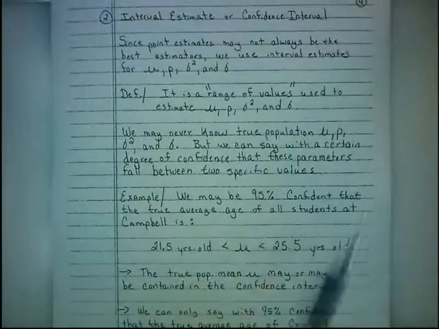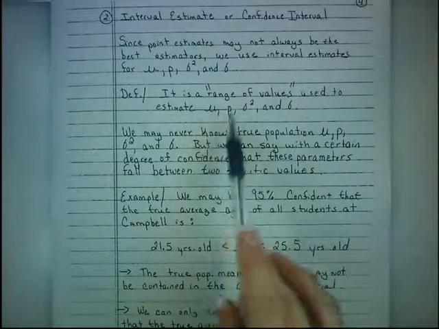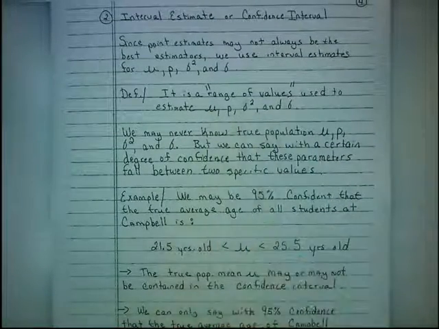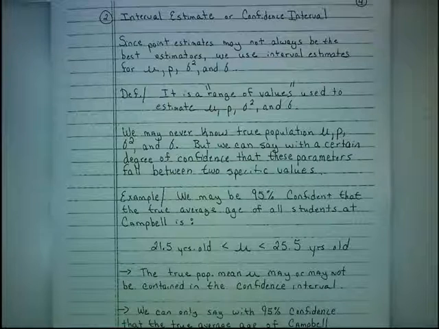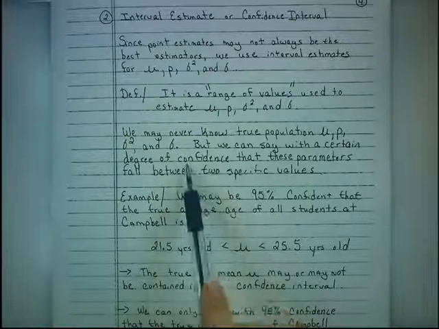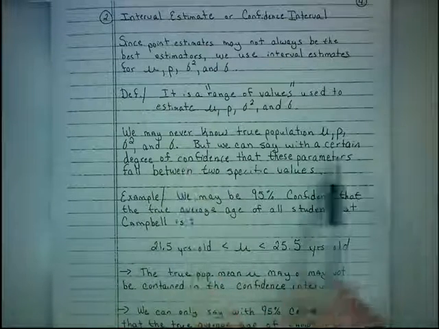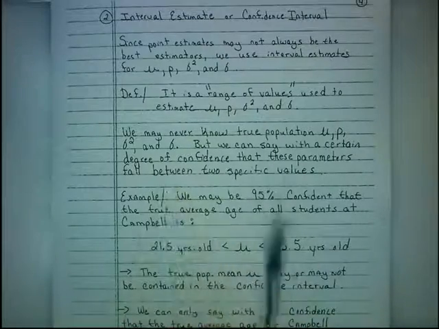And these parameters exist in between those two numbers. We may never know the true mean, the true population proportion, true population variance, or true population standard deviation. But we can say with 90% degree of confidence, 95% degree of confidence, 99% degree of confidence, that these parameters fall between two specific numbers.